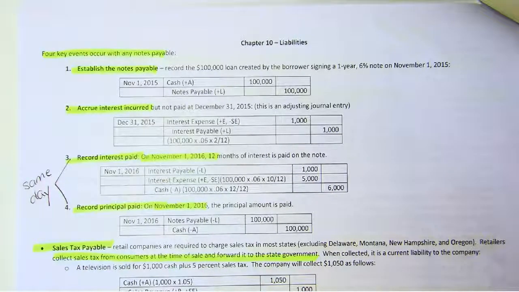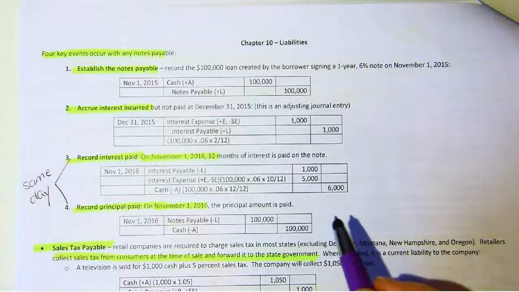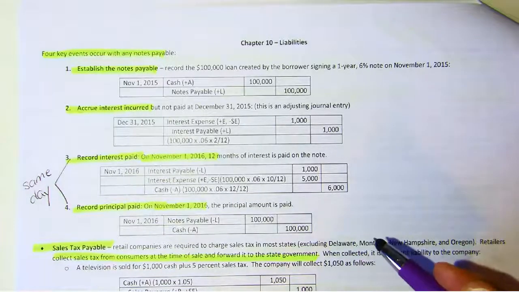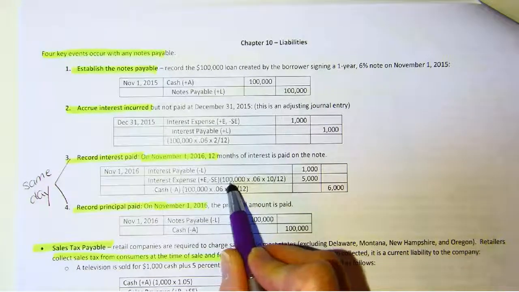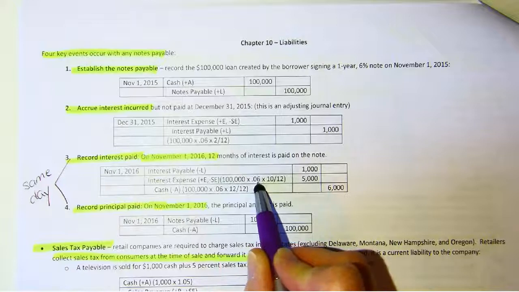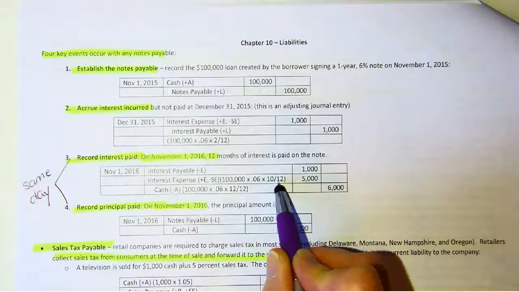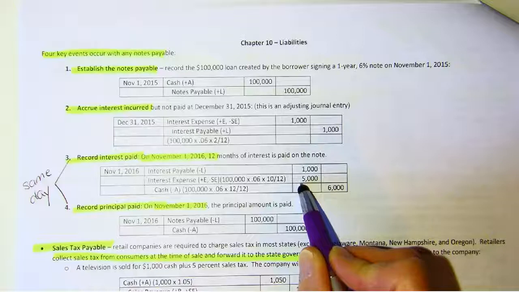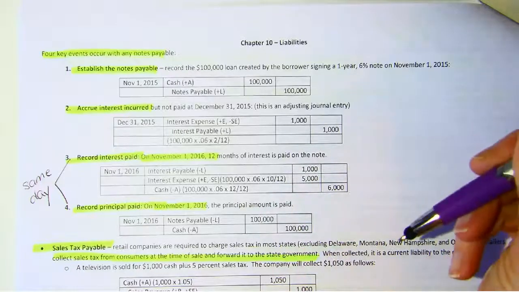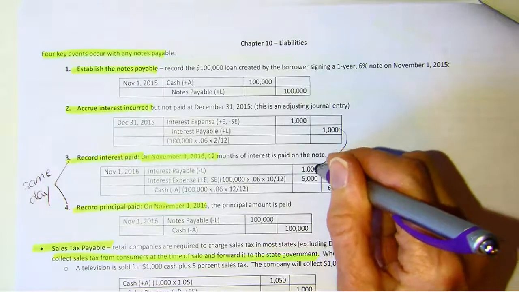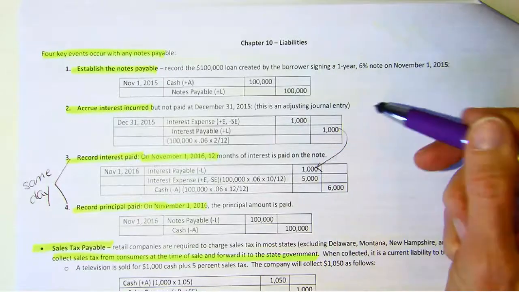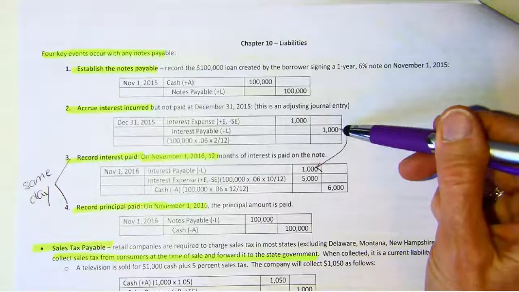So, first of all, let's figure out how much interest we owe for those 10 months from January 1st to November 1st. We would multiply $100,000, the principal, times the interest rate, 6%, times 10 months divided by 12, that's $5,000 worth of interest. We would also be paying off this interest payable that we recorded for last year's interest.